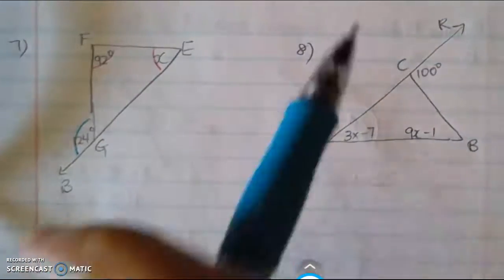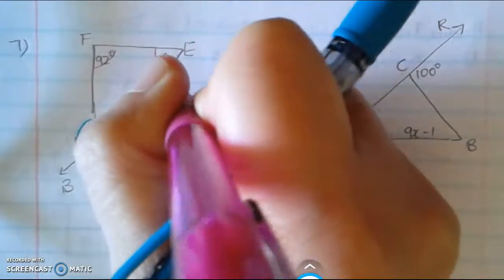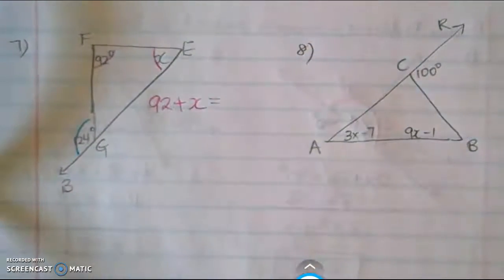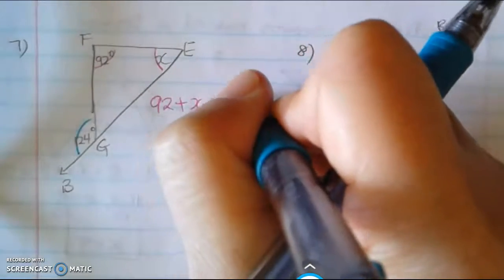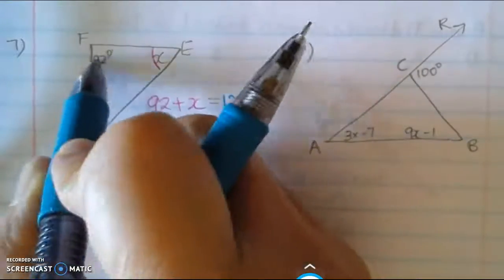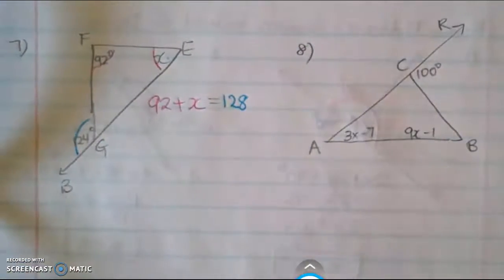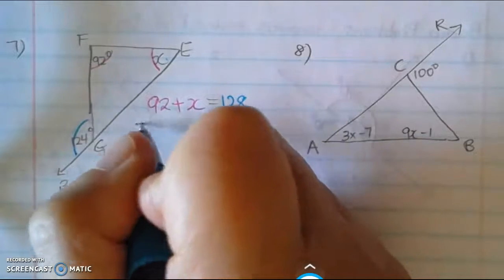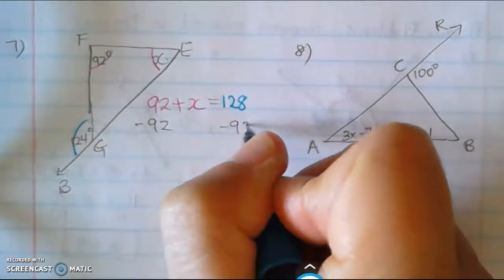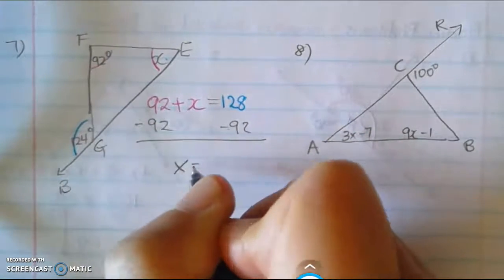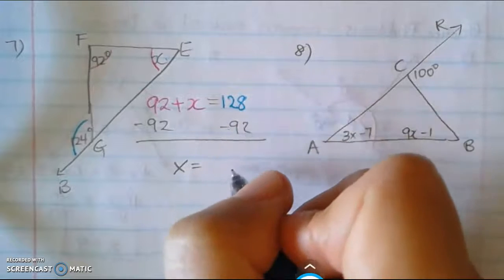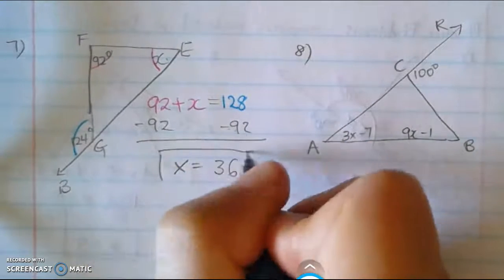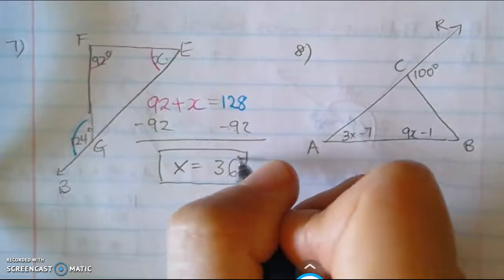So we can say that 92 plus x is going to be equal to 128 degrees, because that's the exterior angle and these are the two interior angles. Then we subtract 92 from both sides and you're left with x is equal to 128 minus 92, that's 36. So x is 36 degrees.